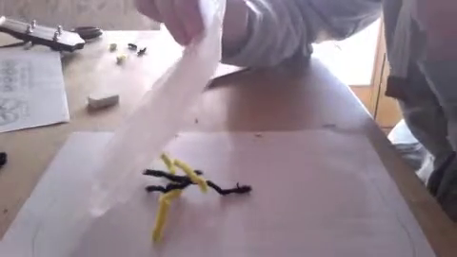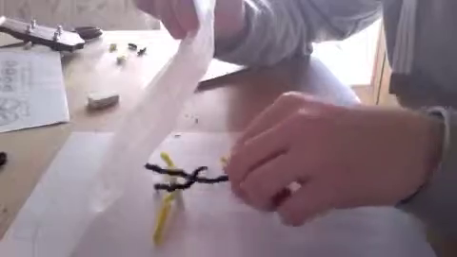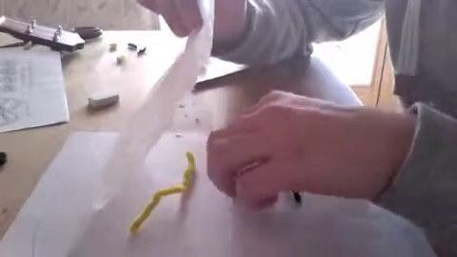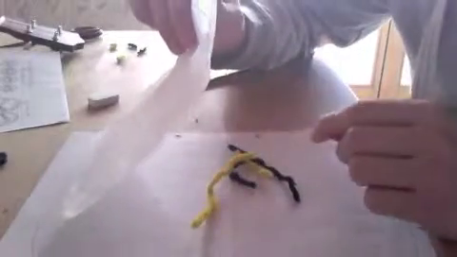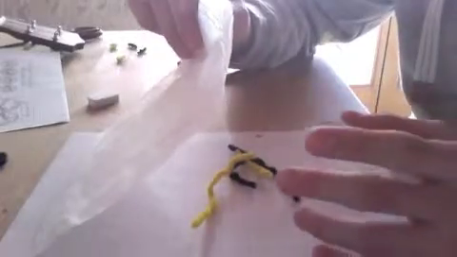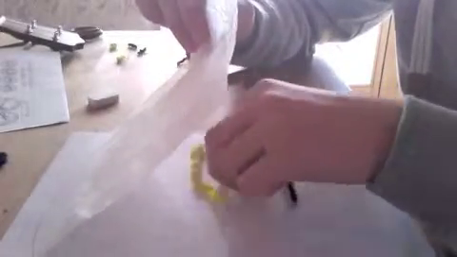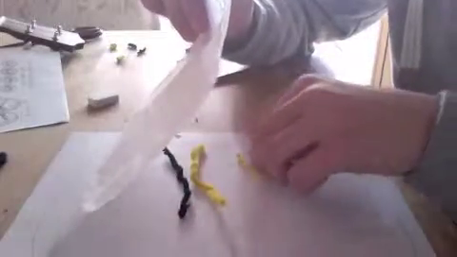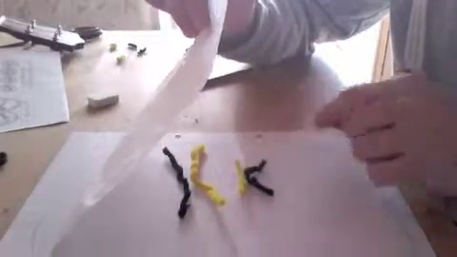There we go. And at this moment we have four different chromosomes here, as you can see. And during interphase, as Ross so expertly described, these homologous pairs of chromosomes pair up.